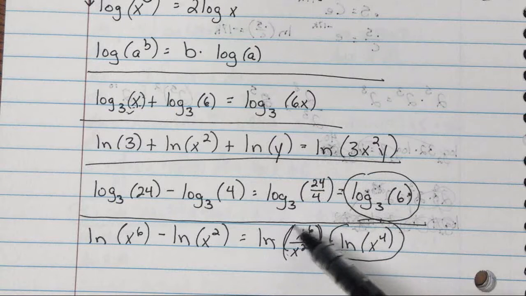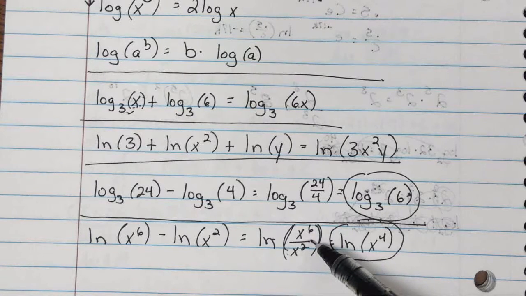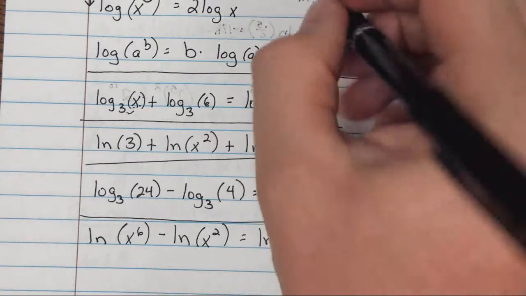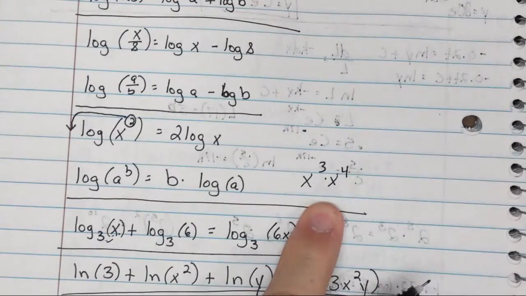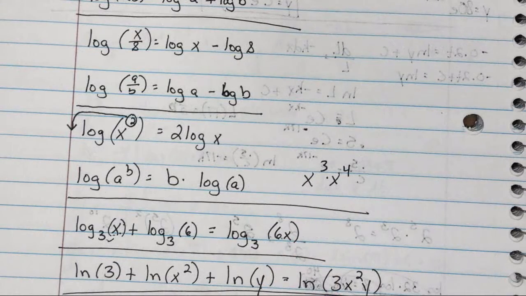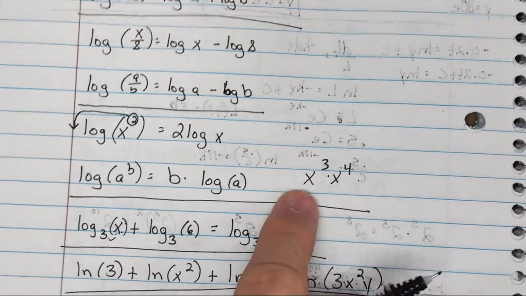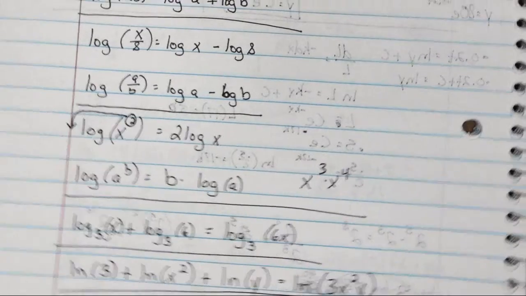Well, how do you do this? This is division of exponents. What do you do to divide two exponents? You subtract. What do you do to multiply two exponents? What if I ask you to do x to the 3rd times x to the 4th? To multiply two exponents, you add. Logarithms are exponents. That's the reason the rules for logarithms apply directly with the rules of exponents.